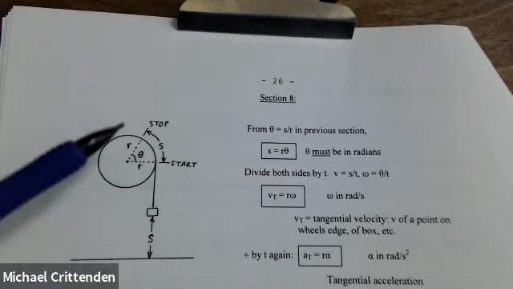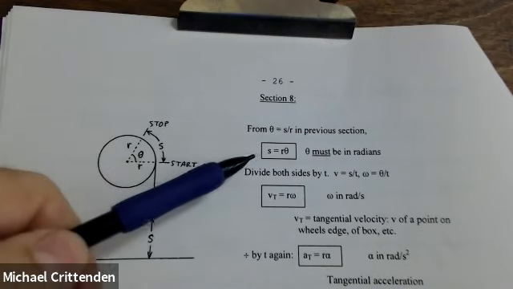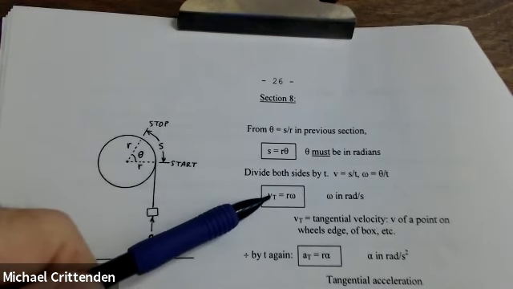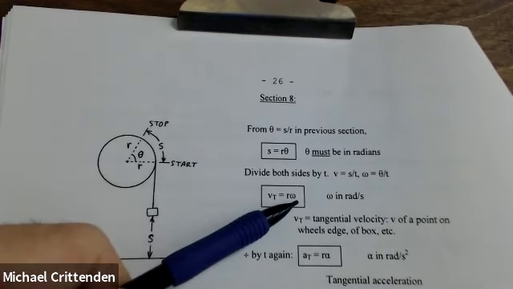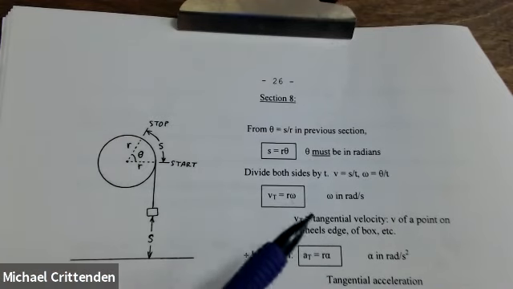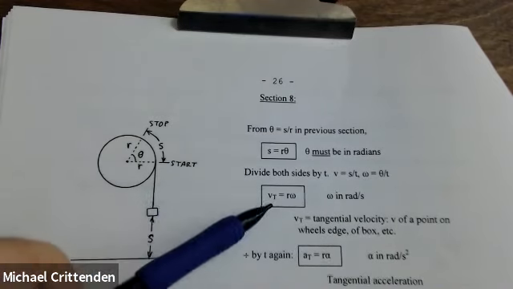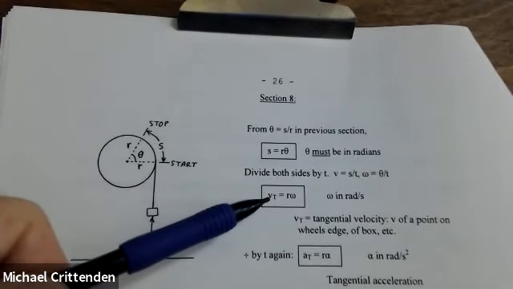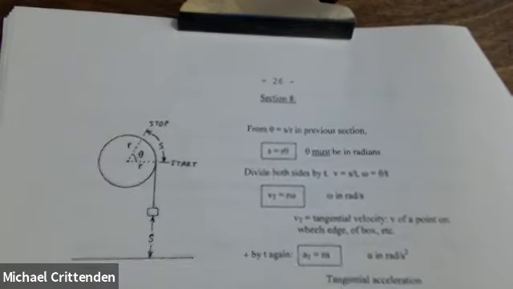In other words, how does v compare to omega? Well, just divide both sides by the time. Distance over time is speed. Angle over time is angular speed, angular velocity. And so it follows from this that v is equal to r times omega.